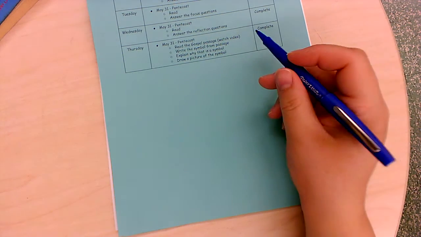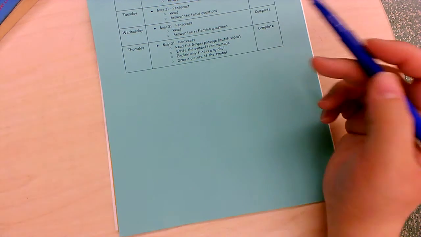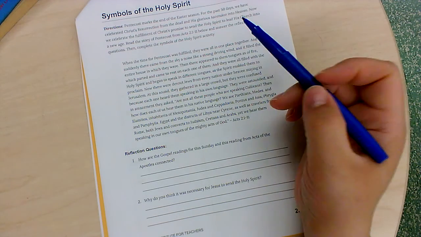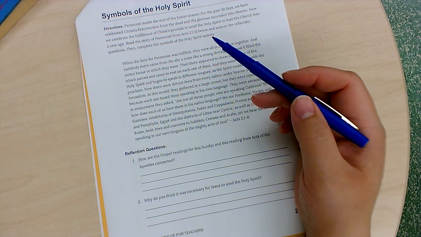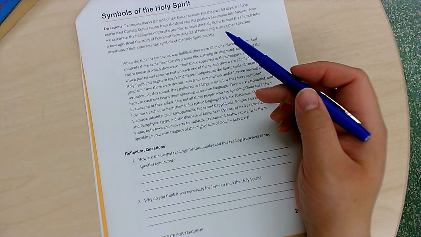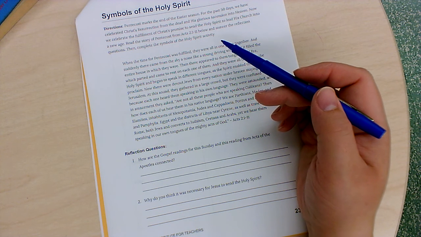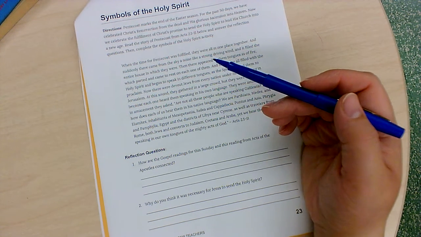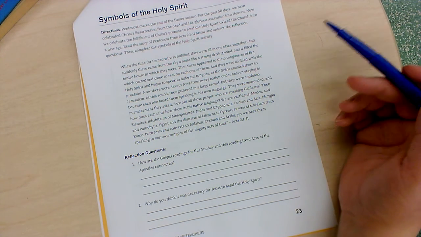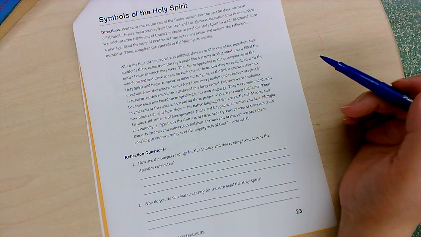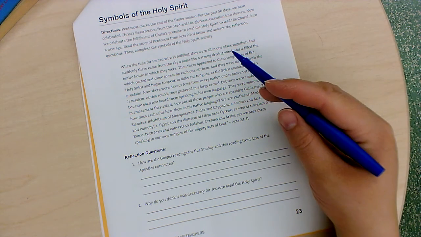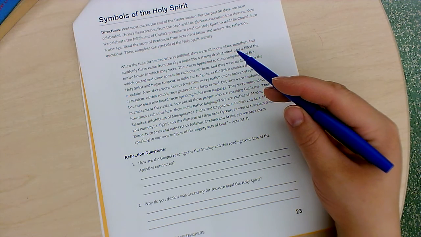Religion today, we're still going to talk about Pentecost. Pentecost marks the end of the Easter season. For the past 50 days, we have celebrated Christ's resurrection from the dead and his glorious ascension into heaven. Now we celebrate the fulfillment of Christ's promise to send the Holy Spirit to lead his church into a new age. Read the story of Pentecost from Acts chapter 2, verse 1 through 11 below and answer the reflection questions.